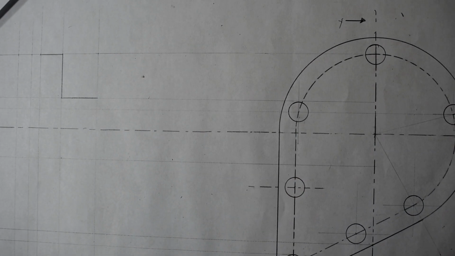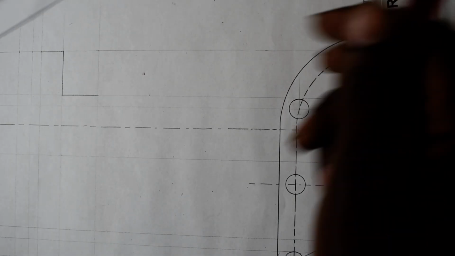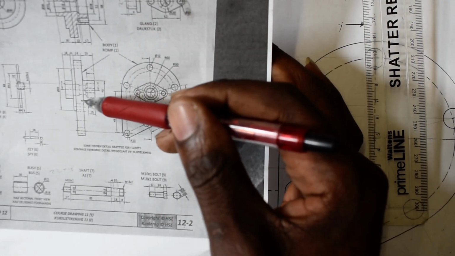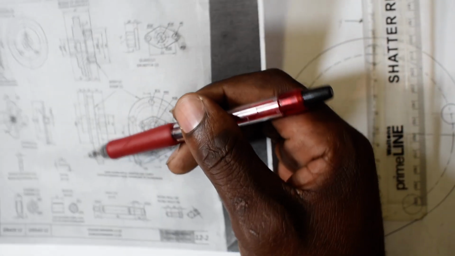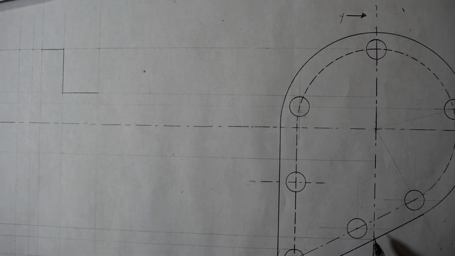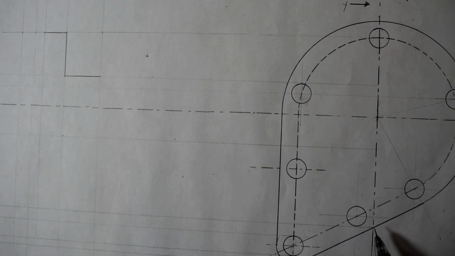So from there, what is going to happen now? I can come back to have this one where my 40 is ending, from there till there. You get it? But remember, where are you going to end? Your cutting plane is ending here, your cutting plane of YY. You understand?